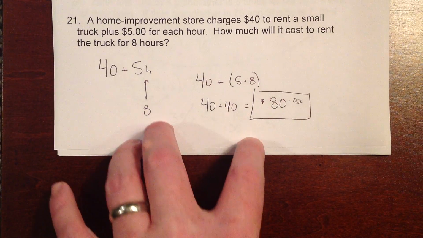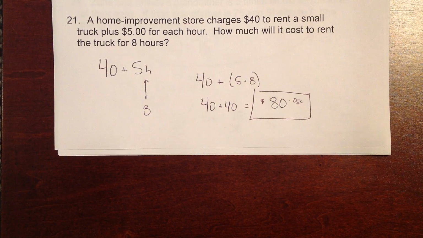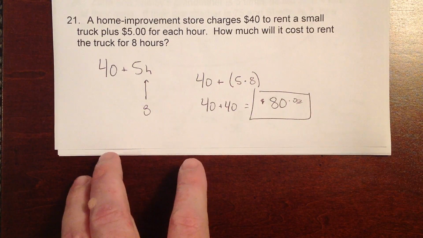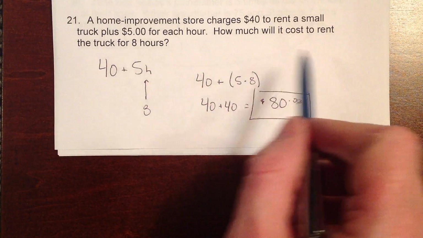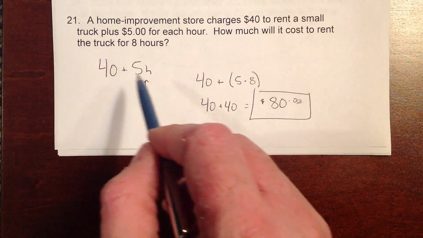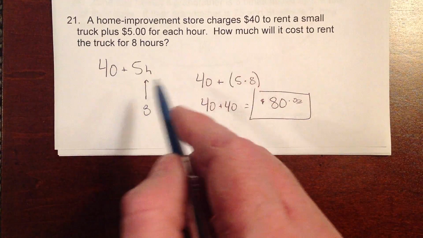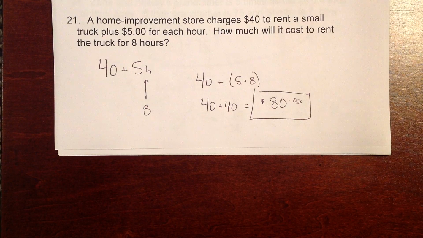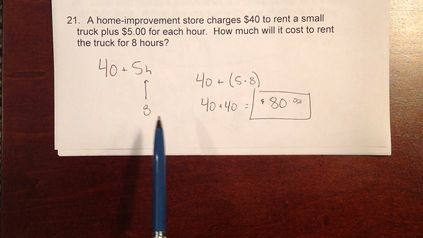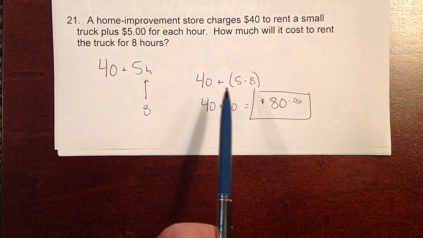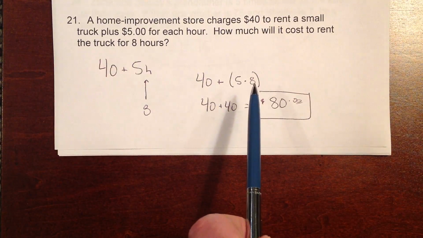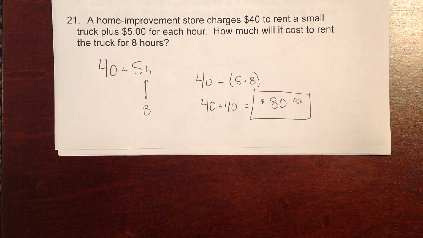Here we simply set this up like a two-step equation. A home improvement store charges $40 to rent a small truck, plus $5 per hour. How much will it cost to rent the truck for 8 hours? Well, once we set up our two-step equation or expression and then we solve it, we can figure out how much it will cost for any given number of hours. 1 hour, 2 hours, 20 hours, 50 hours, it doesn't matter. We can just fill in the missing variable here. We've done that here, 40 for the $40, plus 5 times 8 for 8 hours, which equals 40 plus 40 equals $80.